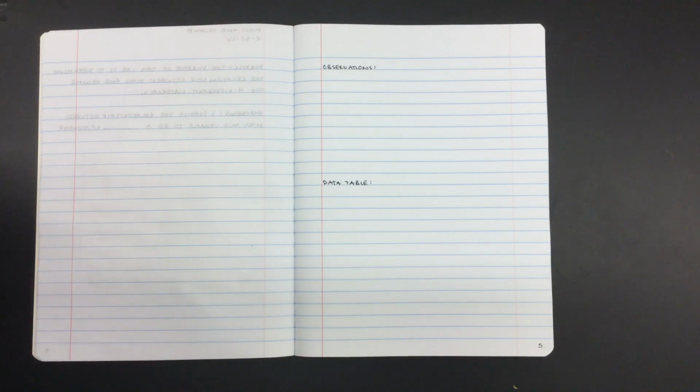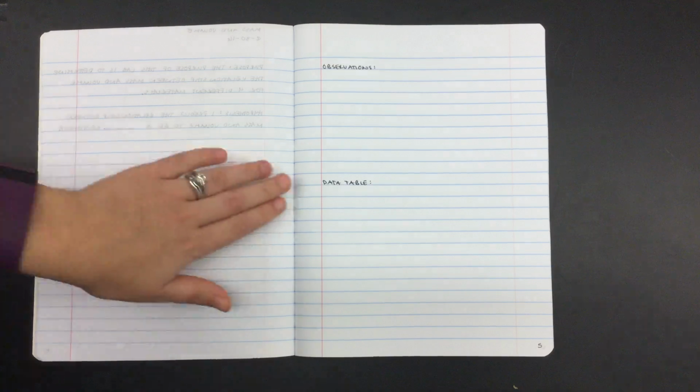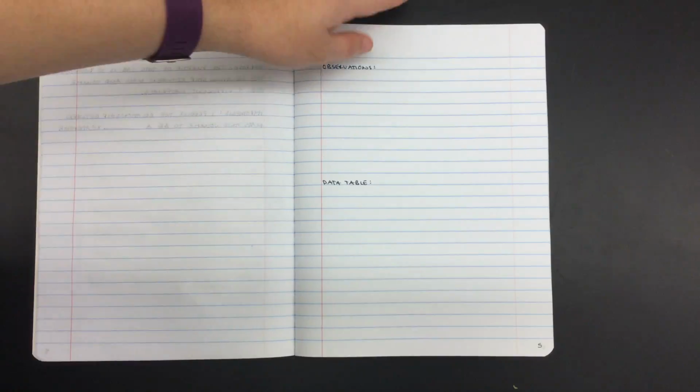You're gonna measure mass and volume a total of 12 different times. So you have 4 different substances. You're gonna make the measurement 3 times for each substance. So 3 times for each solid and 3 times for each liquid. So you can set that up however makes the most sense to you.